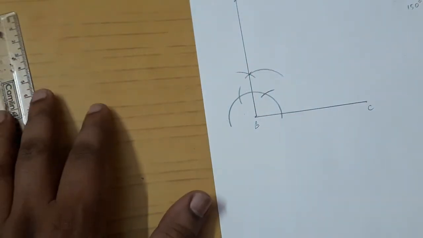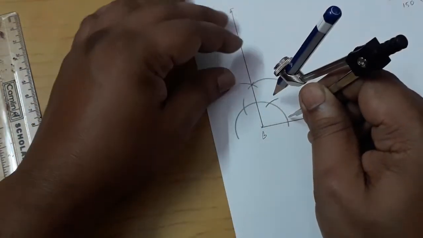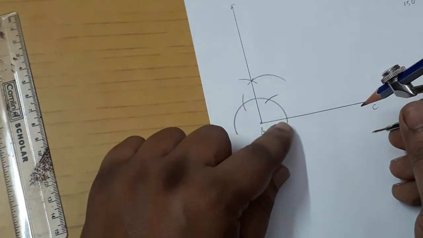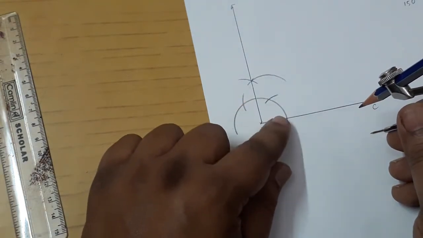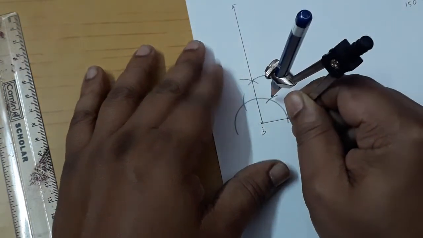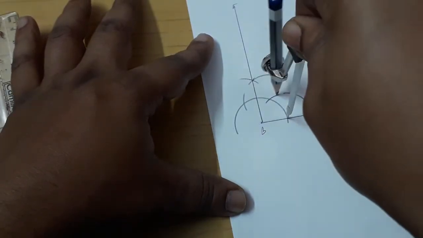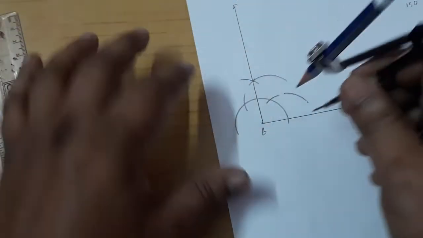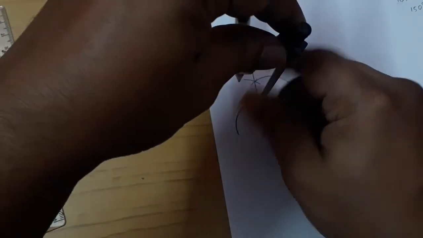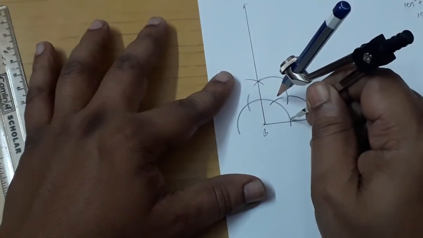But we are not interested in 90 degrees, we are interested in 45 degrees. So we measure this, we just need to take it slightly greater, the measurement that needs to be taken is slightly greater than half of this arc. So I've done that already. I'll mark an arc over here and I'll keep the point out here to cut this arc. So it's not meeting, so keep it back over here.